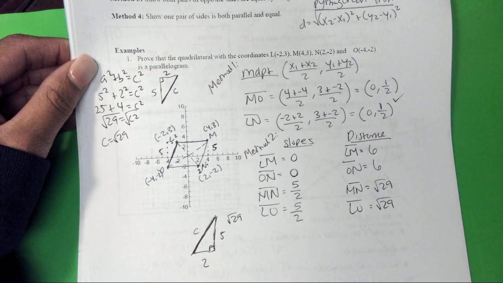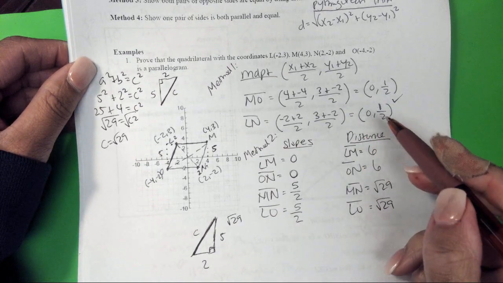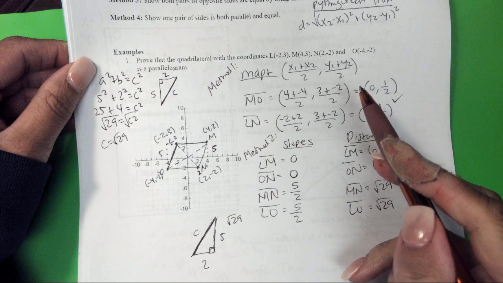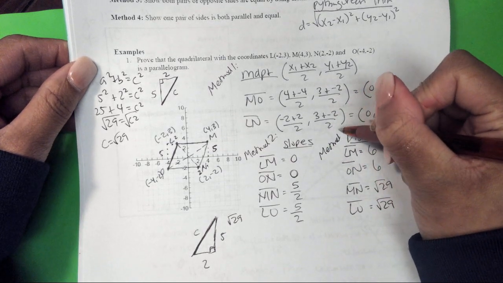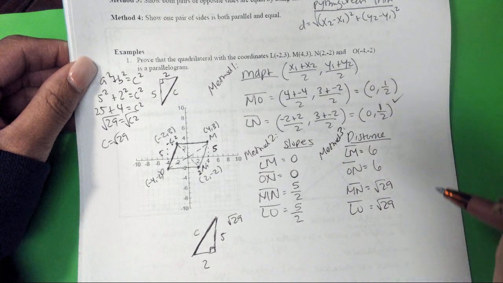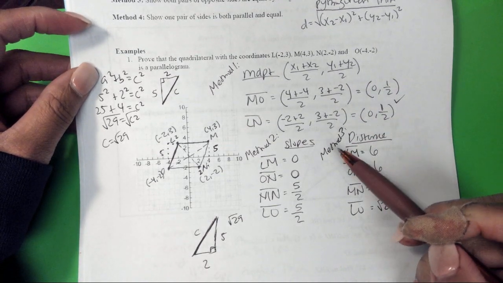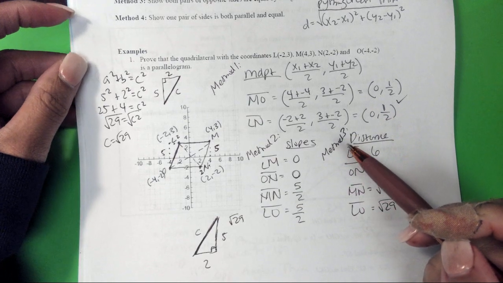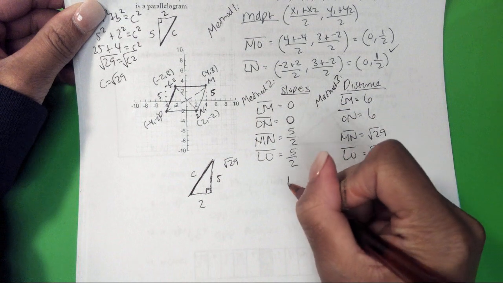So now we've given all of our information. We've done all the math. We've shown the midpoints, the slopes, and method 3 was the distance. And no, we don't really have to show both pairs are parallel and equal because we kind of did that using slopes and distance. So this is the evidence, the main thing that you want, evidence.